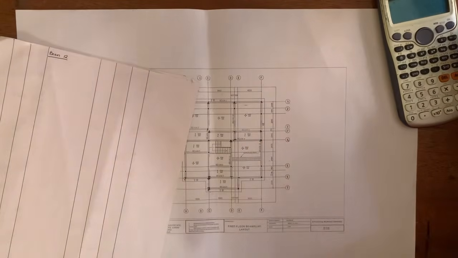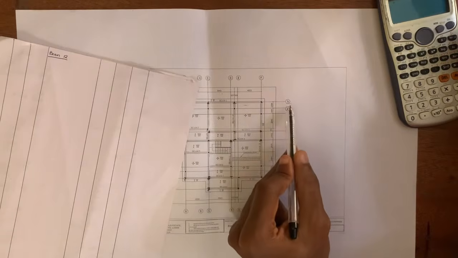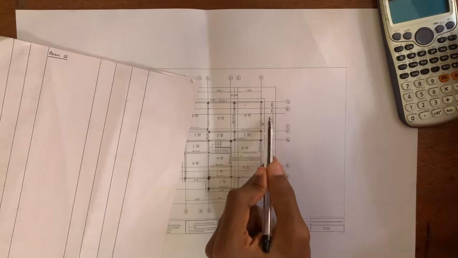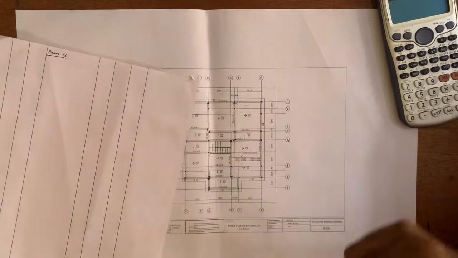So now for beam 12, we're going to be adding these dimensions from call out 1 down to call out 4. 1, 2, 3, 4, 5. All these 5 dimensions together.